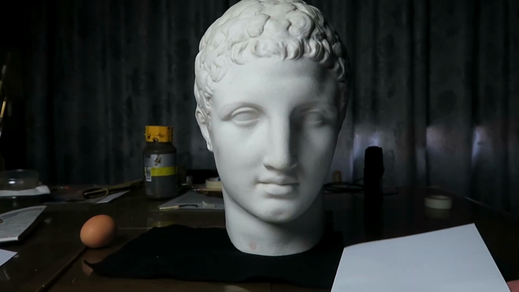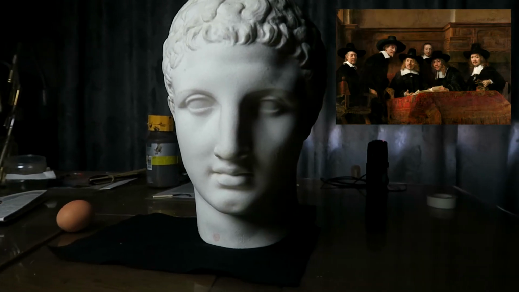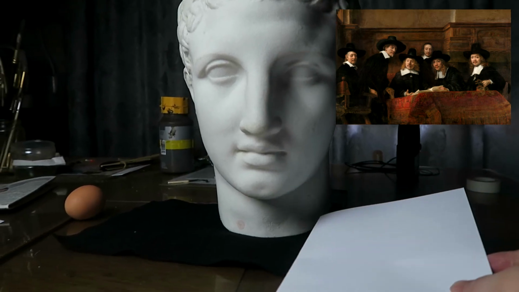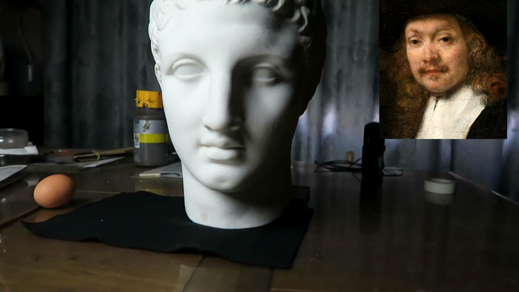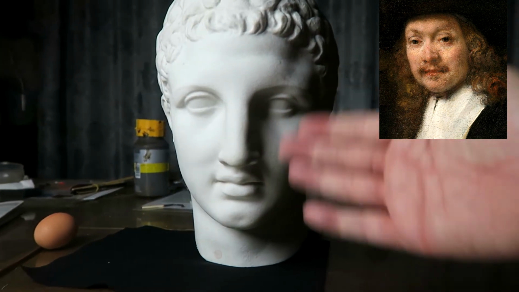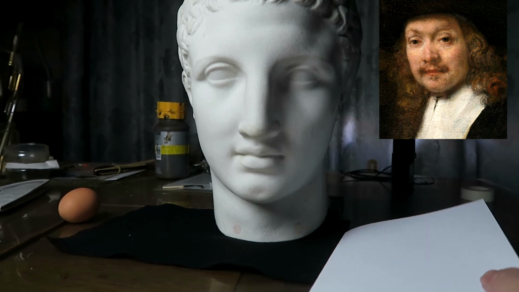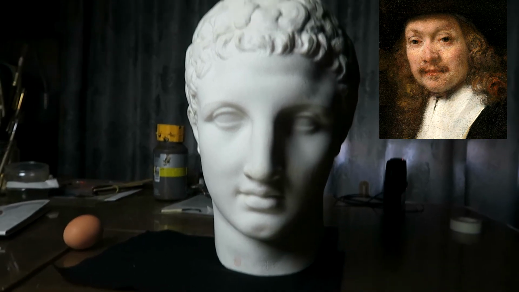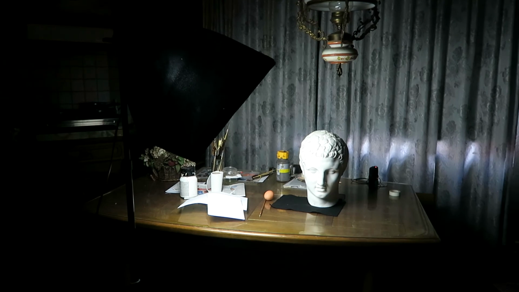This way, when you look for example at the Syndics by Rembrandt, a wonderful painting, you see those white colors that they are wearing. That's just to create definition in darker areas, because when I remove this, all of this area is dark. But suppose I have a white color, I can reflect light into that darker area. So that's one of the things with this type of lighting. Here you see the overall situation.